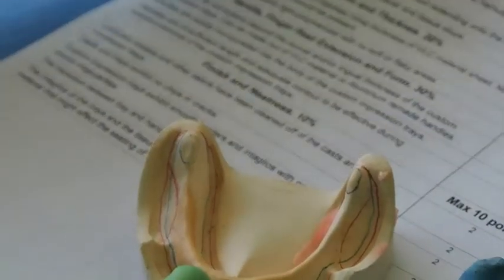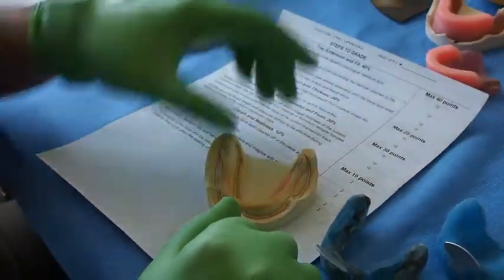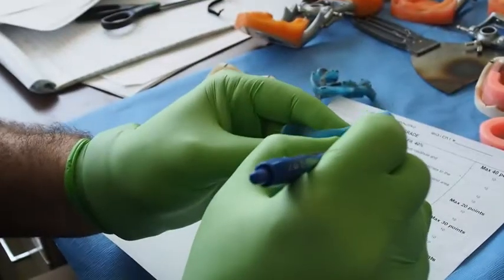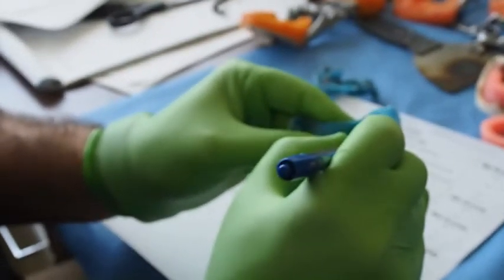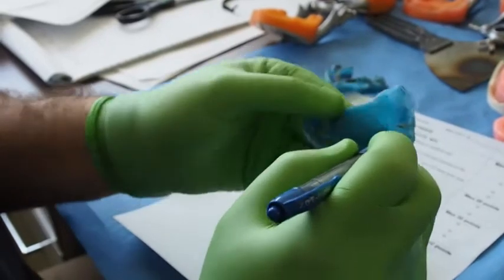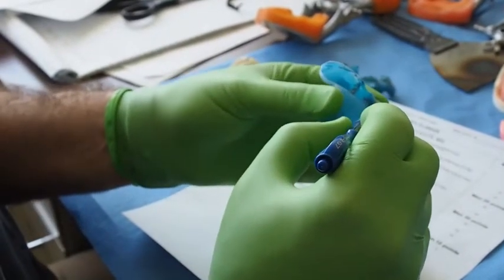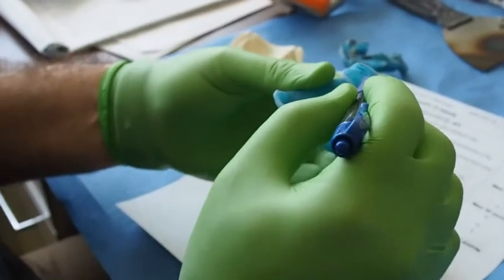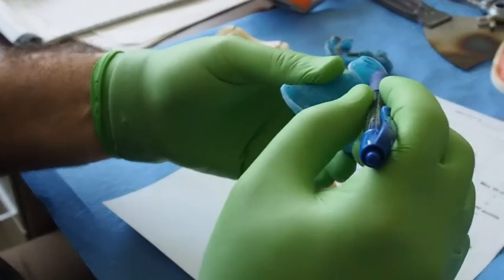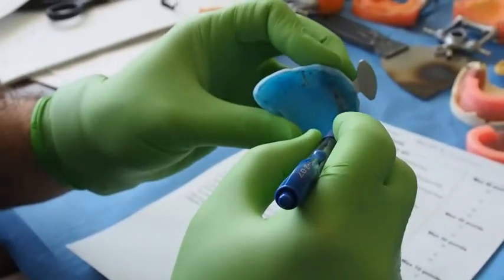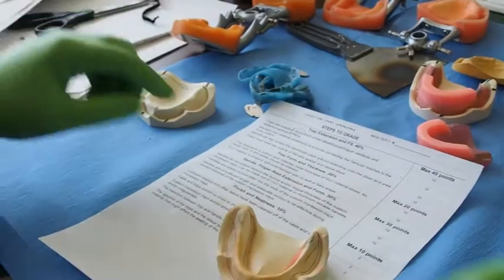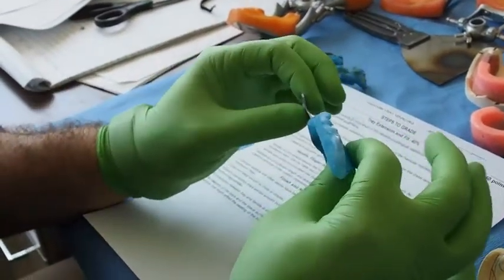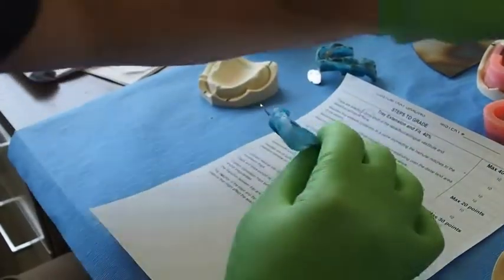Trays must have an outline of the wax spacer and the tissue stops. That's one of the most important things. An outline of the tissue stops. Do you see the tissue stops here? And then an outline to where it falls short from that tissue stop right there. That's the line I'm looking for, all around there.